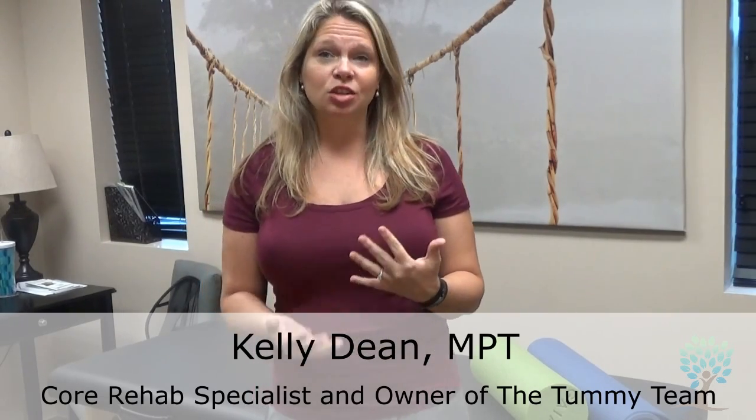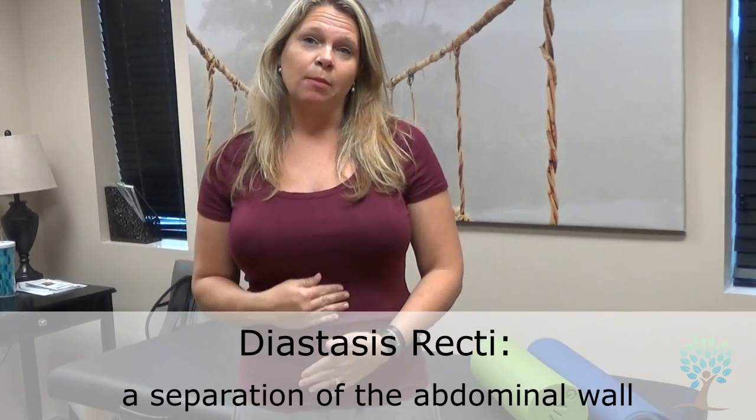Diastasis recti. This is a condition that most people have never heard of, yet it's surprisingly prevalent in our culture, and it contributes to many things that a lot of us struggle with. Diastasis recti, what is it? It's a separation of the outermost abdominal wall.